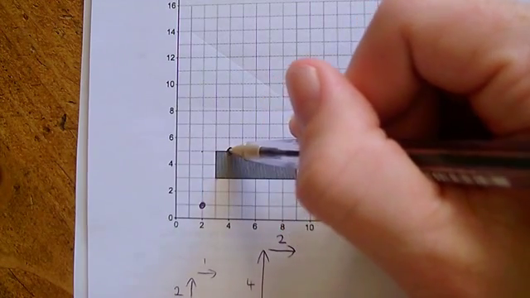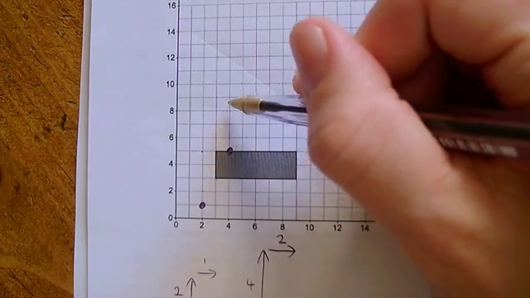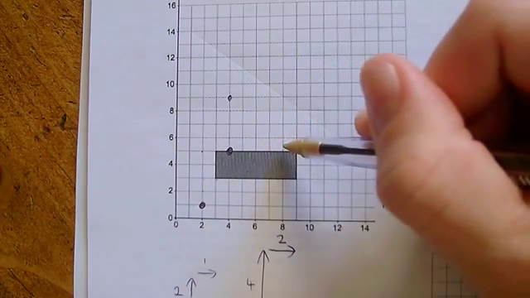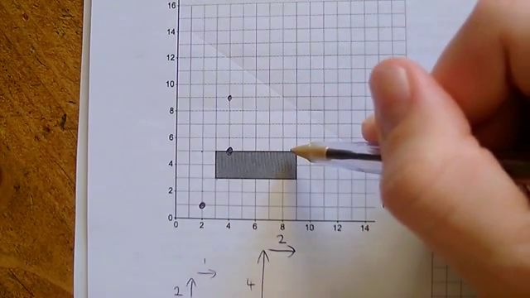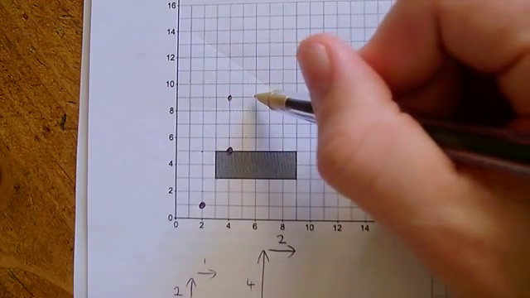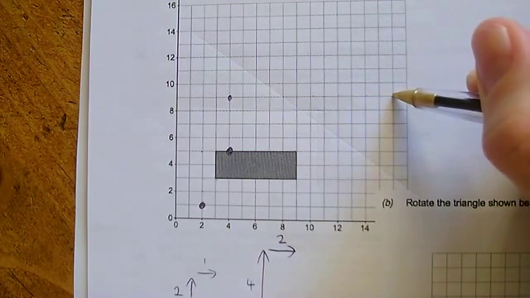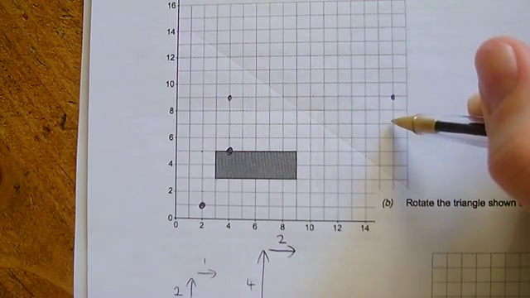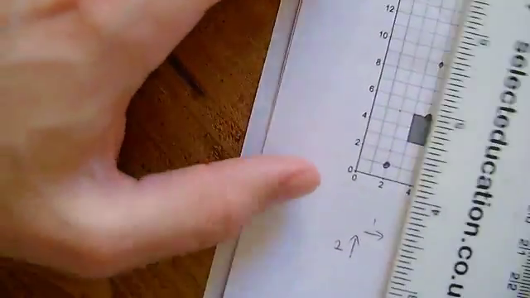So from this corner here, which has now moved there, I'm going to go up not 2 squares, but 4 squares. So 1, 2, 3, 4. There. This line is 1, 2, 3, 4, 5, 6 long in the original. So in my enlargement, it's got to be twice as big, so that would be 12 long. So 1, 2, 3, 4, 5, 6, 7, 8, 9, 10, 11, 12. There. And then finally, this line was 2 long, so it now needs to be 4 long. 1, 2, 3, 4. Using a ruler then, you need to join up the lines to make your shape.